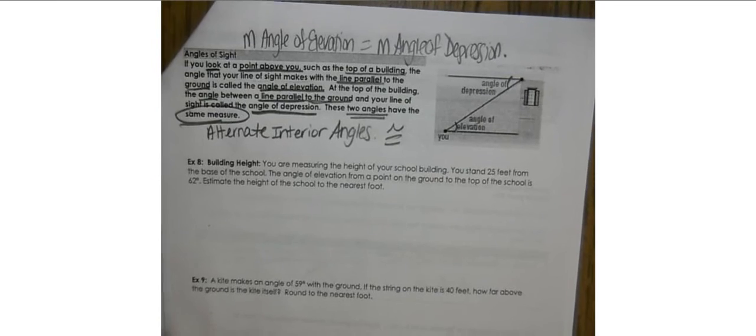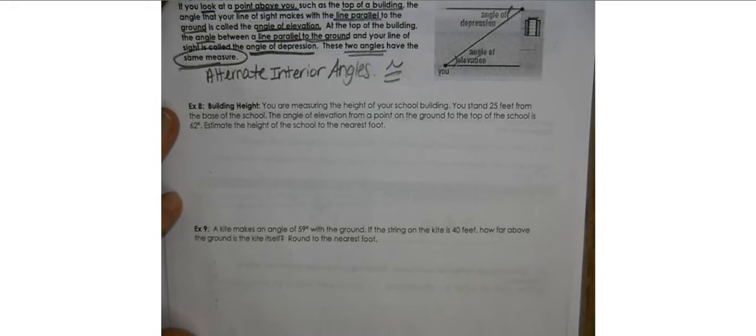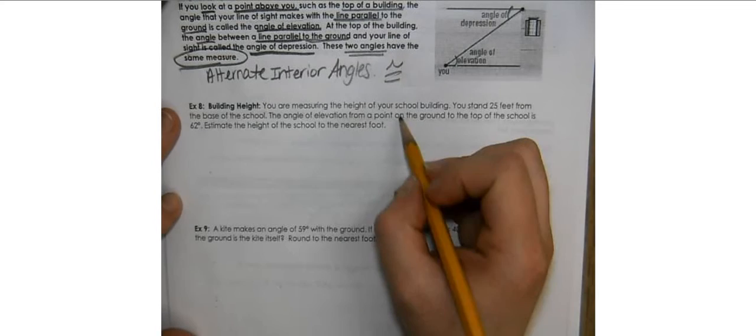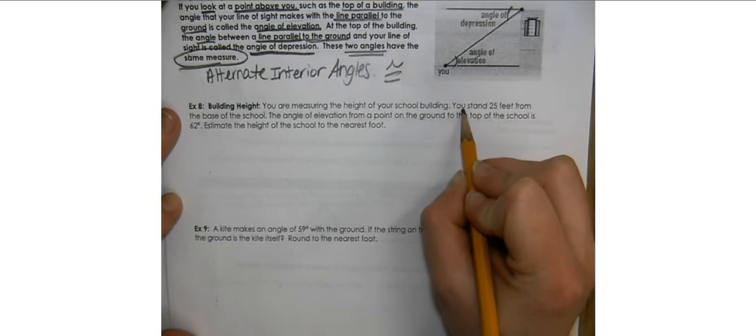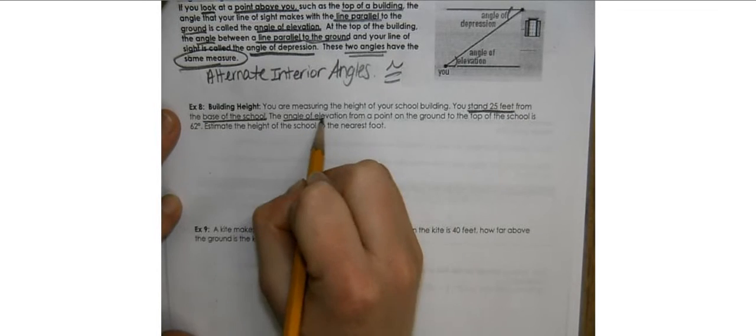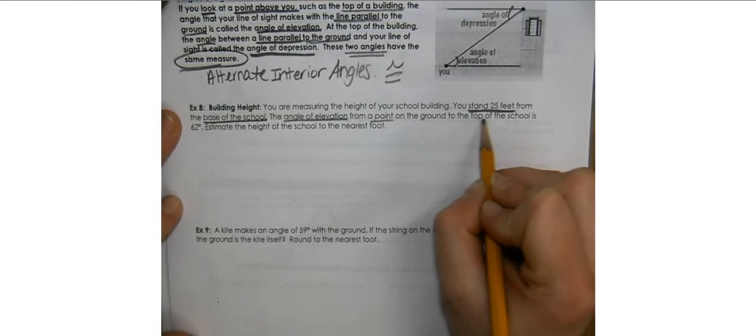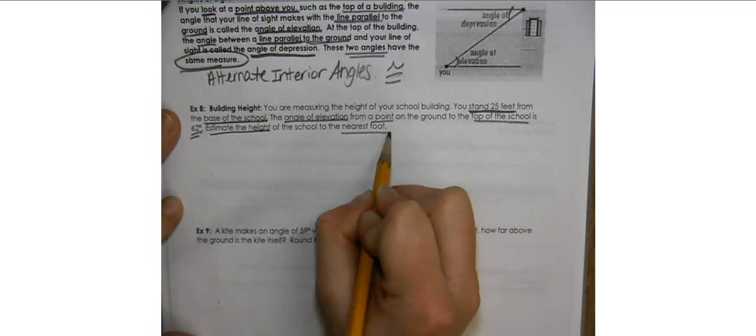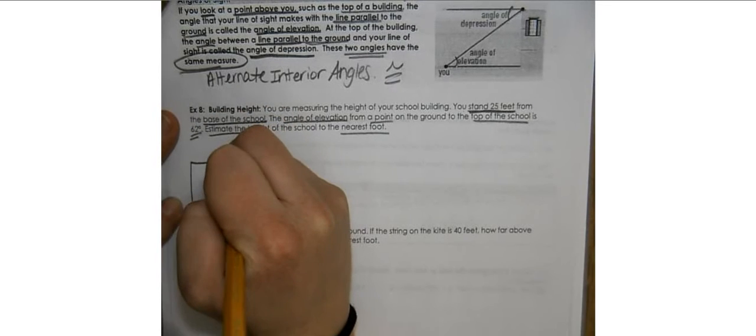So we have 2 more examples and then we are done. Let's go ahead and look at example number 8. It says, you are measuring the height of your school building. You stand 25 feet from the base of the school. The angle of elevation from a point on the ground to the top of the school is 62 degrees. Estimate the height of the school to the nearest foot. So I'm going to draw our school. And a point, you stand at 25 feet from the base of the school. So I'll call this distance right here 25 feet.